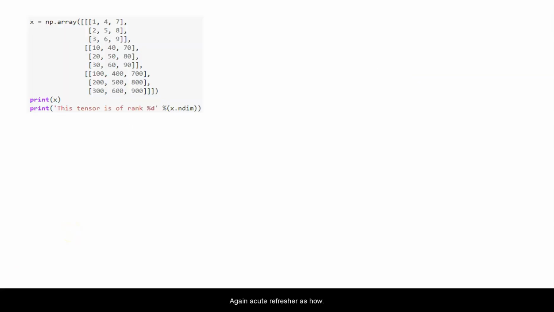Again, a quick refresher as to how to construct a multi-dimensional array. So you might have guessed at this point that this is a three-dimensional array and it is a 3 cross 3 cross 3 tensor.